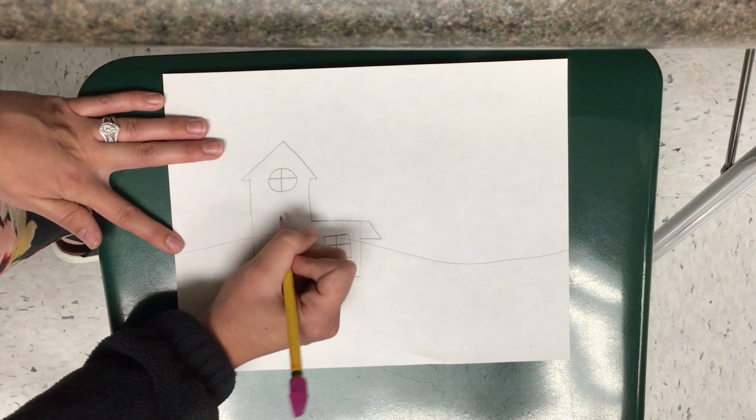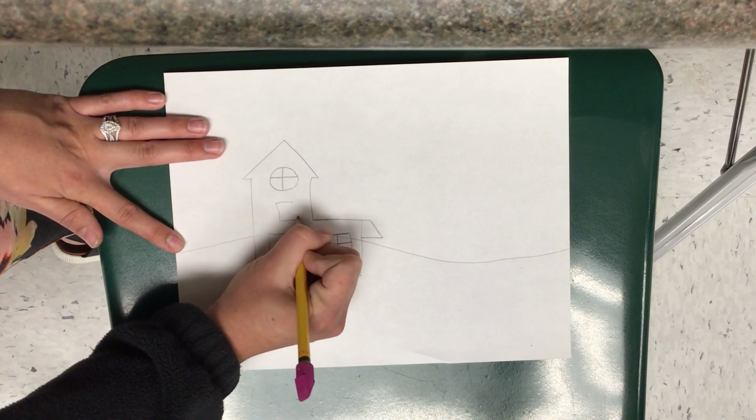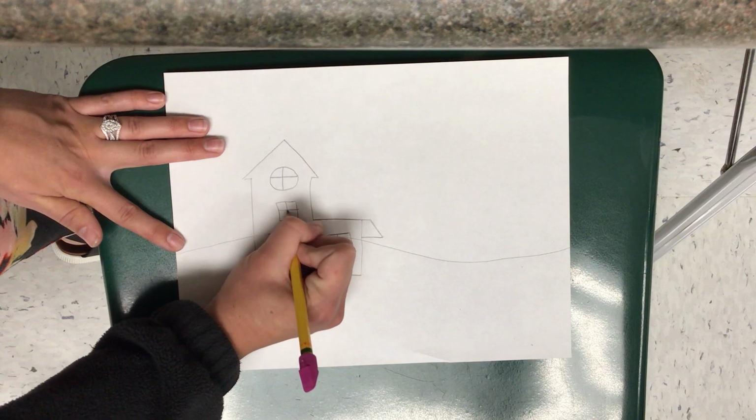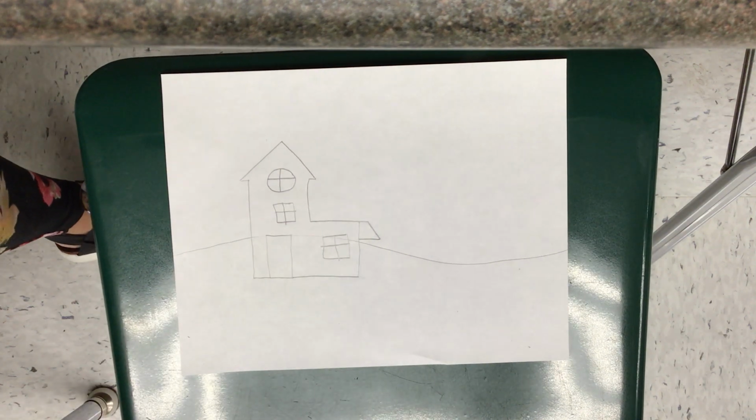Feel free to add what you want to this step. If you want more windows, you can totally add more windows. If you want other details, you can add those too.